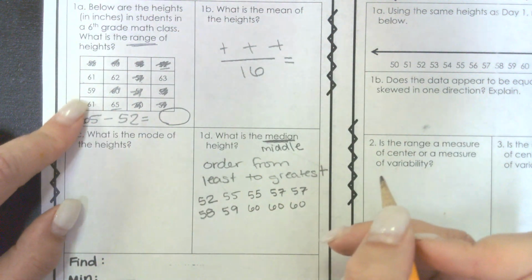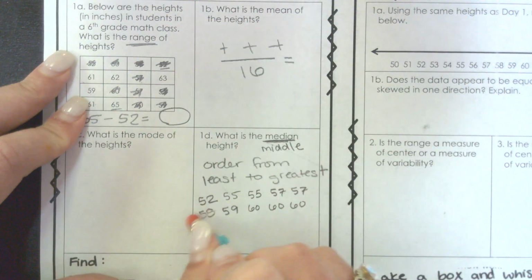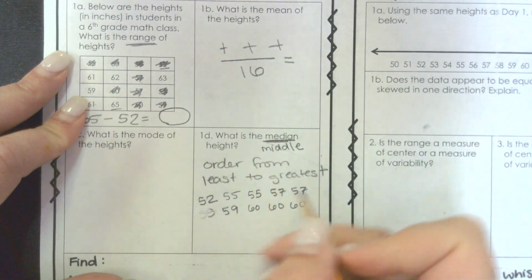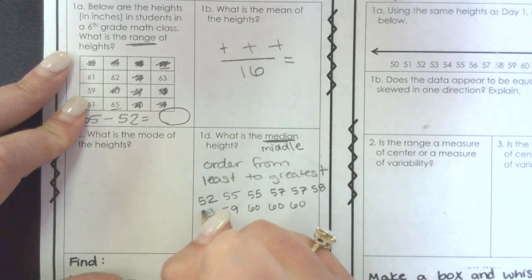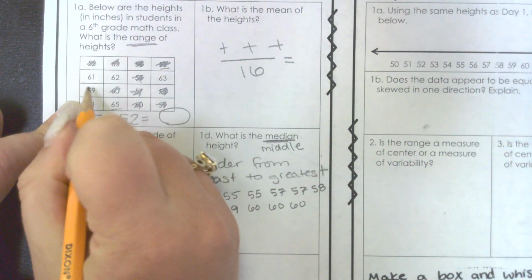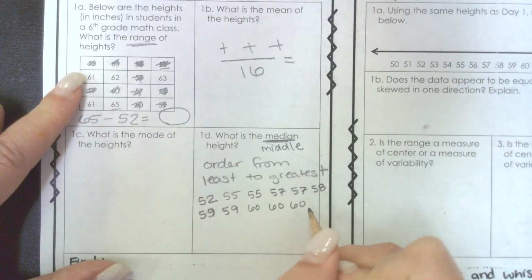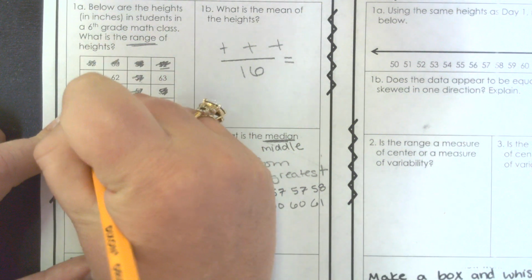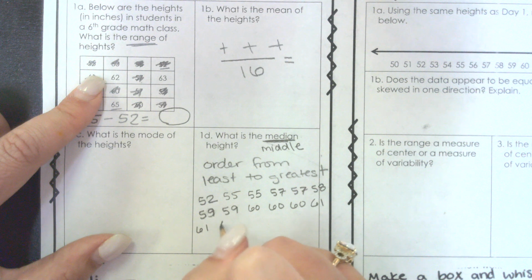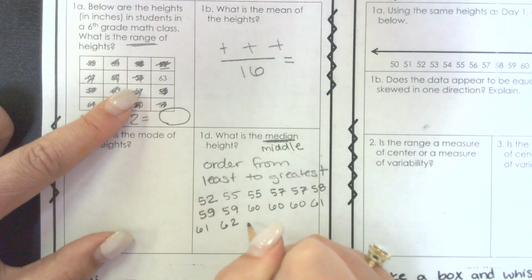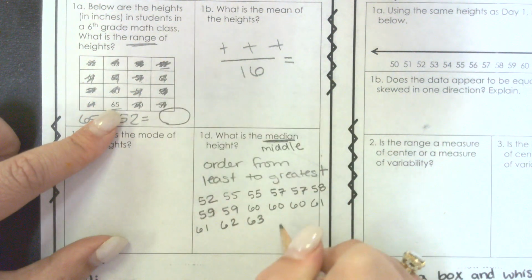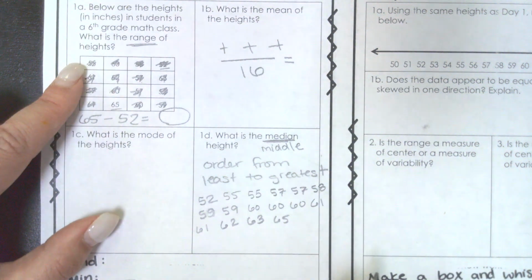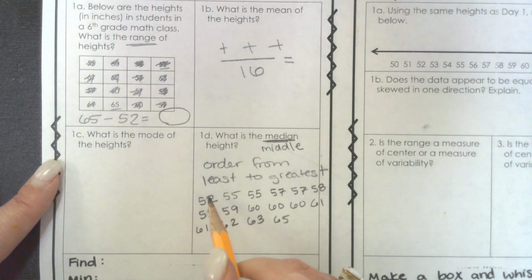I have a 59, 1, 2, 3 60s. I come back over here and I forgot a 59, so I'm going to put that 59 up there. Got a 59, so two 61s. I got a 62, a 63, and a 65. So I have 16, and I should have 16 numbers here. 1, 2, 3, 4, 5, 6, 7, 8, 9, 10, 11, 12, 13, 14, 15, 16.